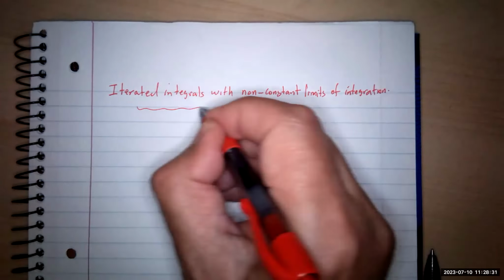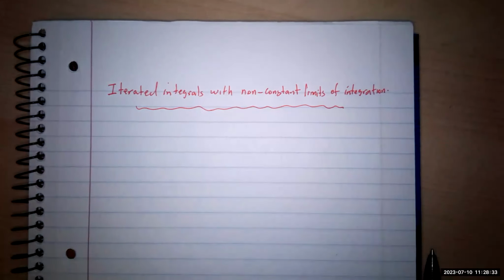So it means it's not going to be rectangular.